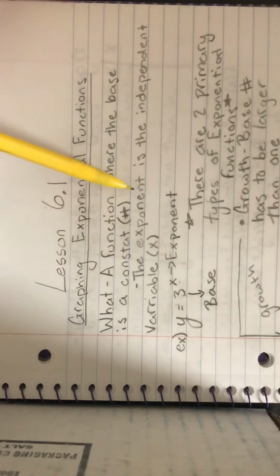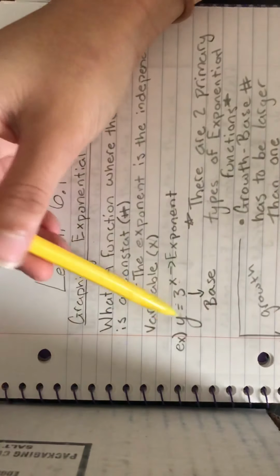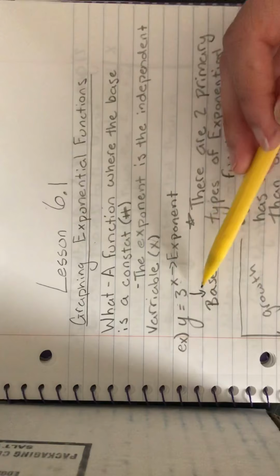Graphing exponential functions. What is an exponential function? A function where the base is a constant, which is a number, and the exponent is the independent variable, which is the x. This is an example, y equals 3^x. This is the base, which is 3, and this is the exponent, which is the independent variable.